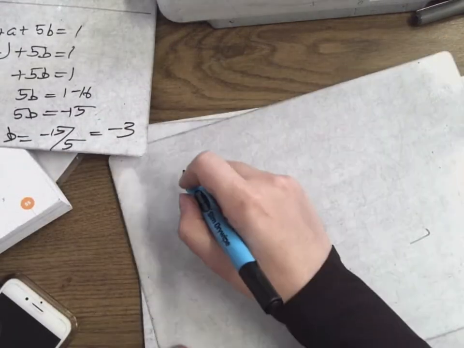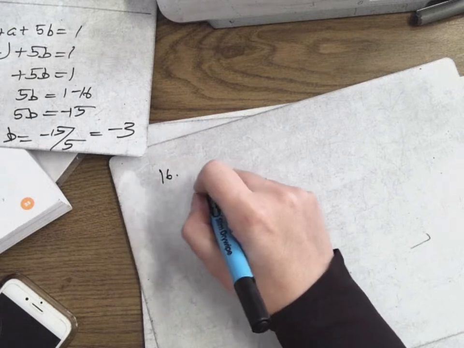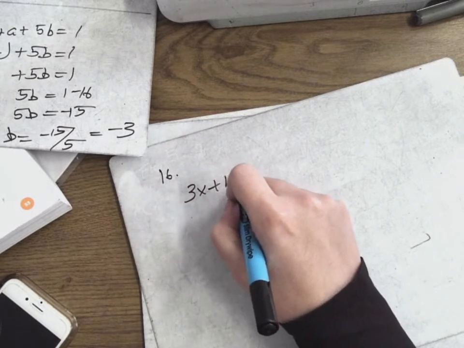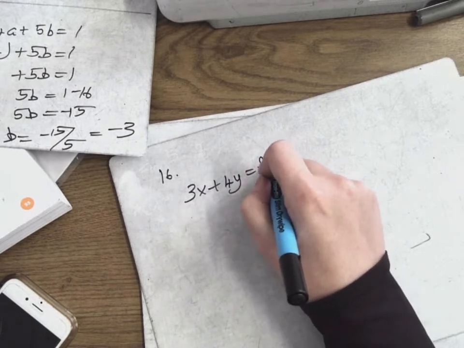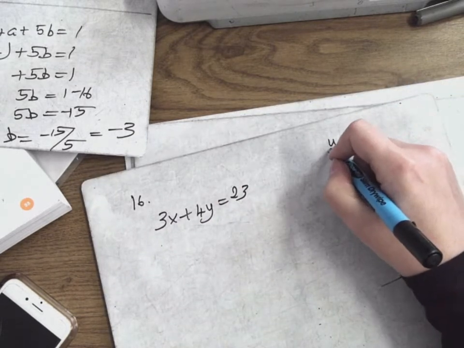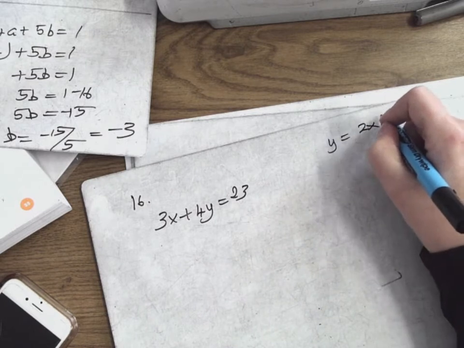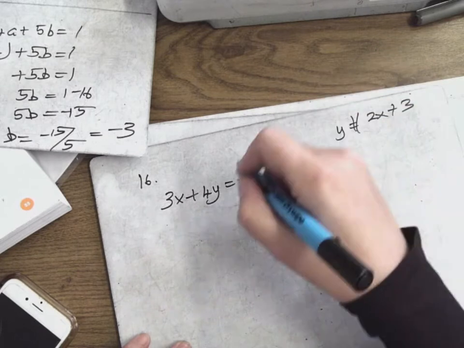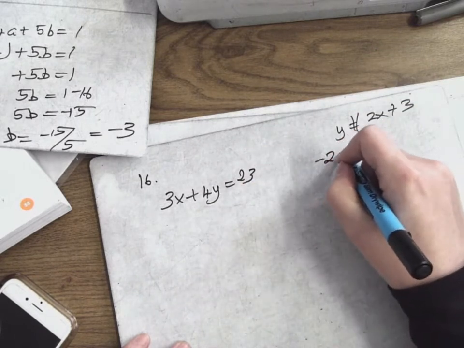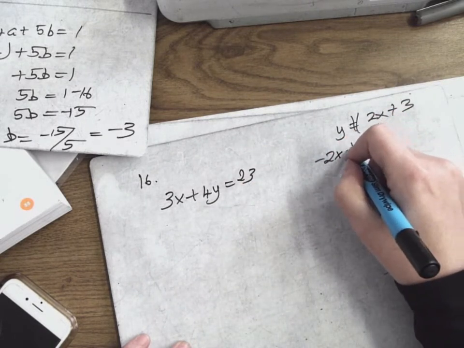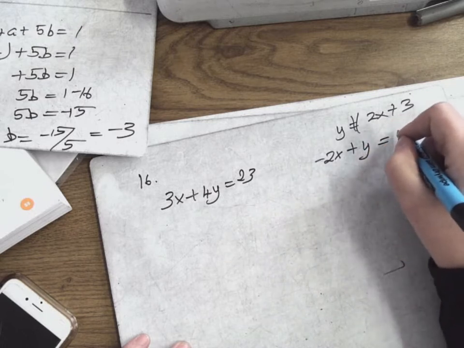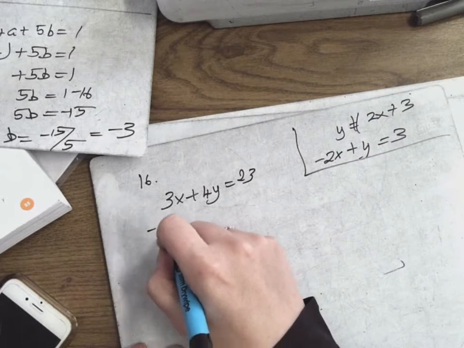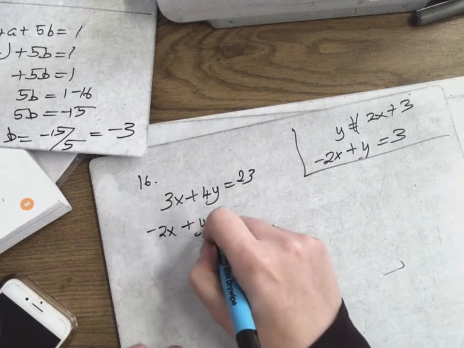Right, so 16 reads, first one is fine, x term, y term equals number. The second one is all mixed up, so y equals 2x plus 3. So I want x term, y term equals number. So bring the 2x over, it becomes a minus 2x. The y is already there, so plus y equals 3. Now it's in the form I want it to be in. So minus 2x plus y equals 3.